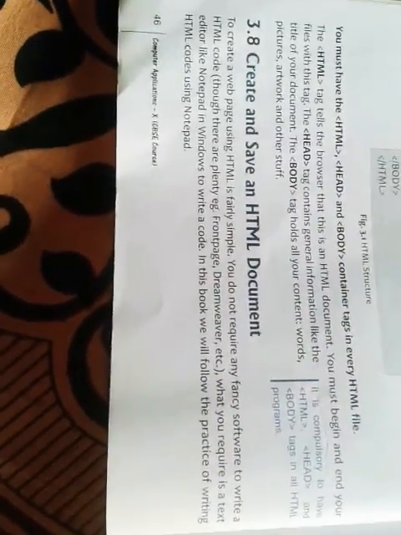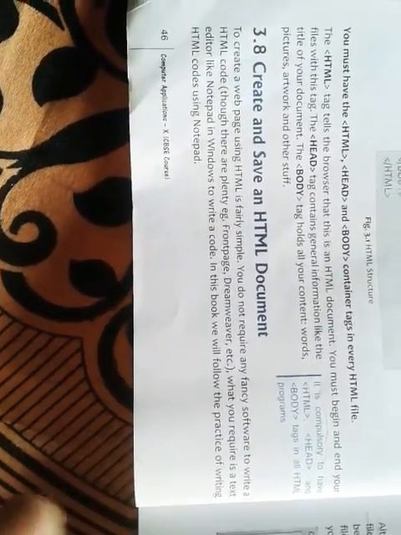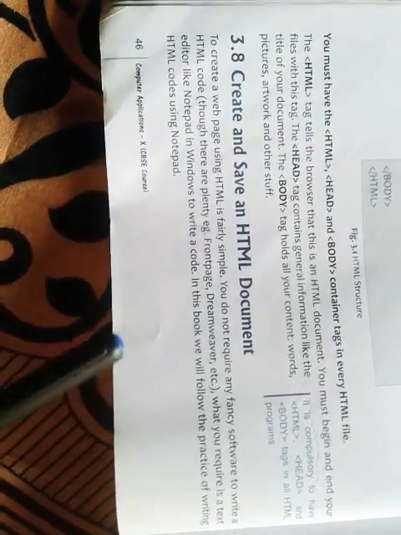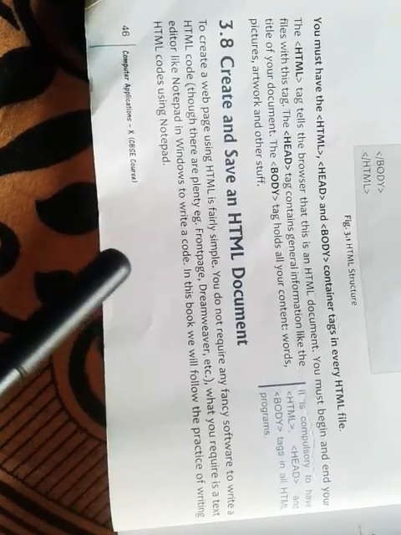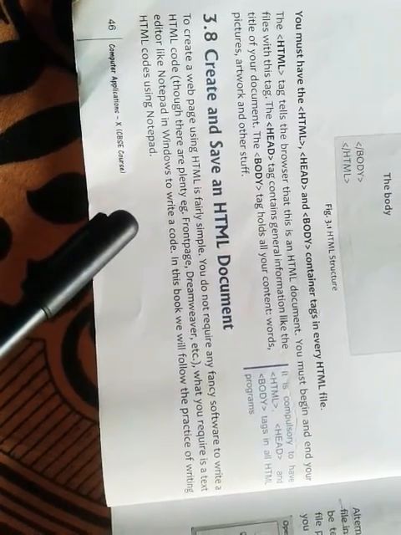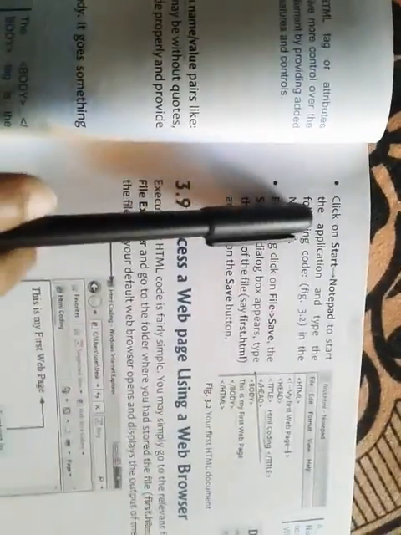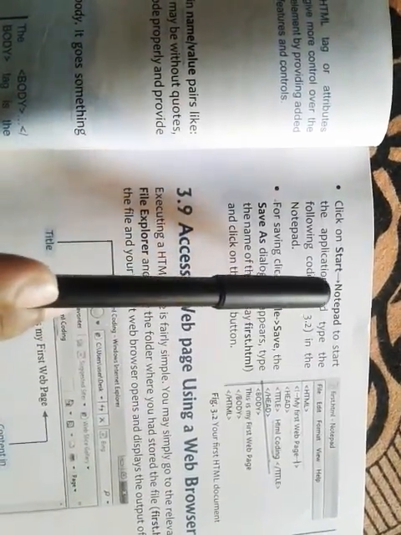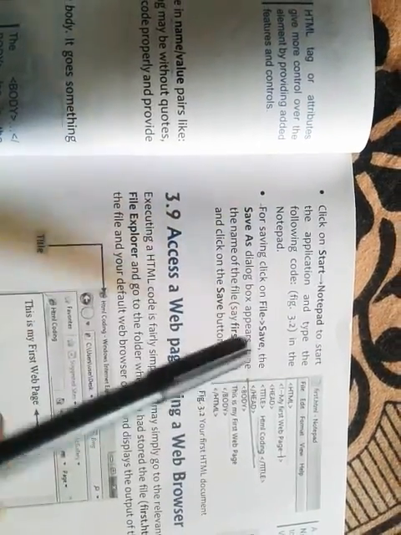After that, when we write anything in Notepad, we have to save it. The second thing is that we have to save it with the extension .html or .htm, as written here. First of all we go to the start button, and then we go to Notepad, write something in HTML code, and then we have to save it. First of all, when we save it, then we go to access.